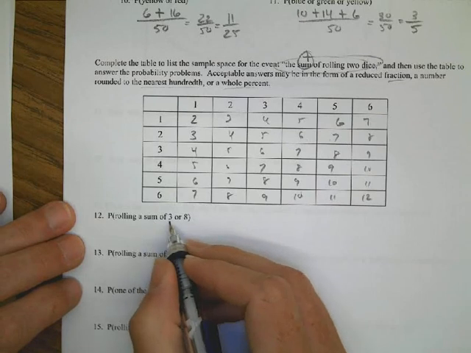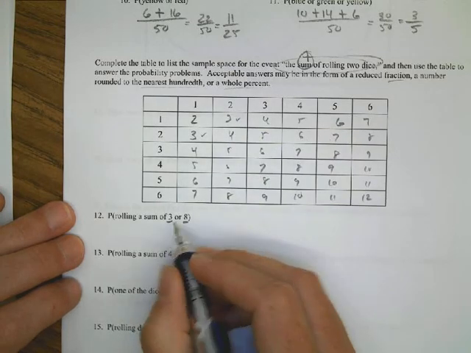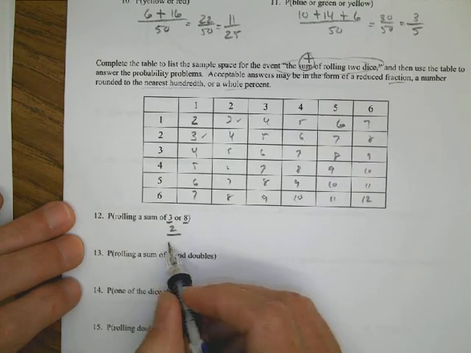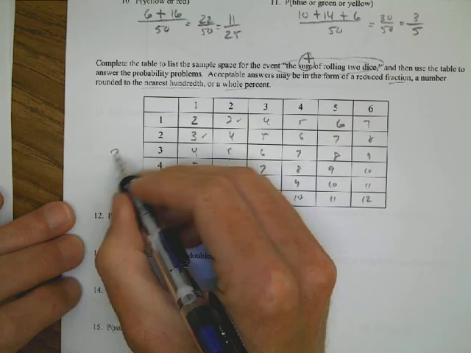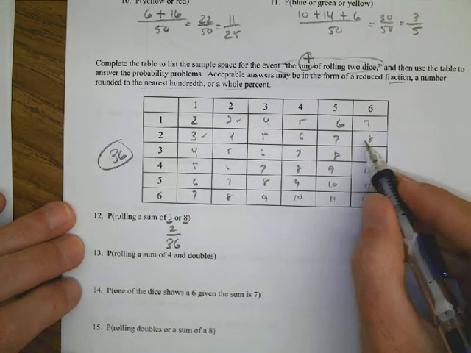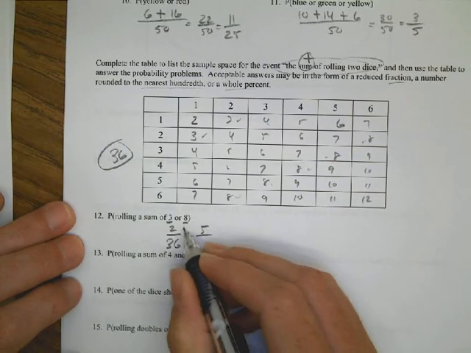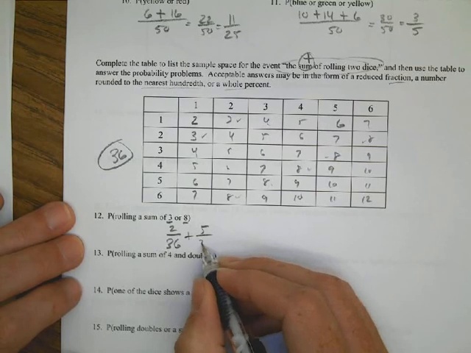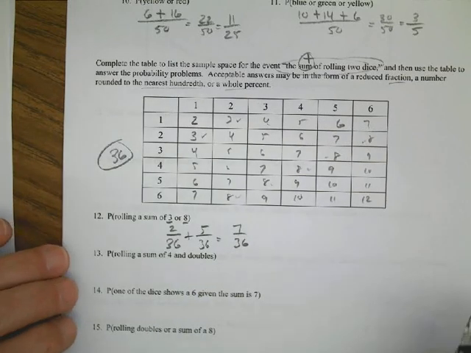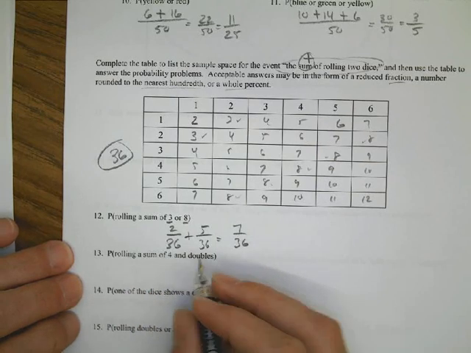Okay, the probability of rolling a sum of a 3 or an 8. Well, 3 is here and here. I have 2 of those. Out of a total, how many options are there altogether? I have 6 by 6. I have 36 total. That's my number I'm working with. There's 36 outcomes I could get here. So there are 2 ways I can get a 3. And 8s, I have 1, 2, 3, 4, 5 ways I can get an 8. So that's 2/36 plus 5/36 equals 7/36 chance or probability of rolling a sum of a 3 or an 8.